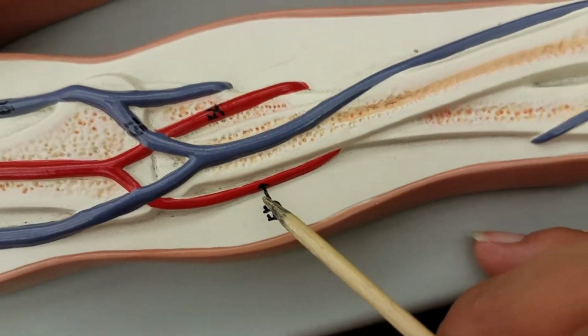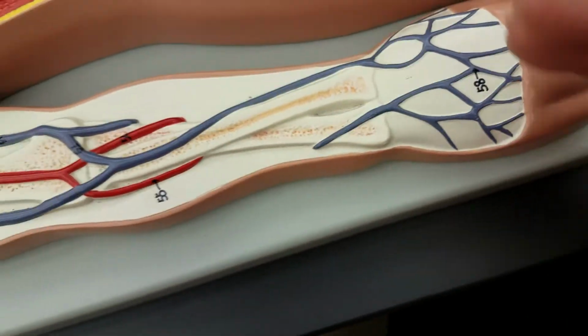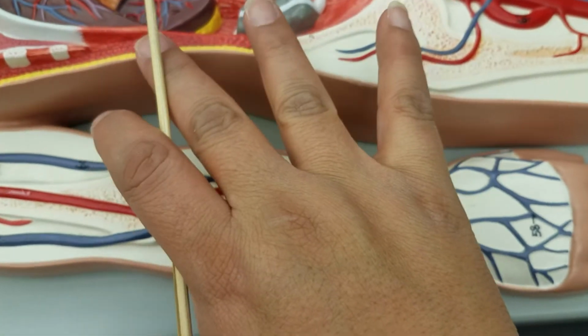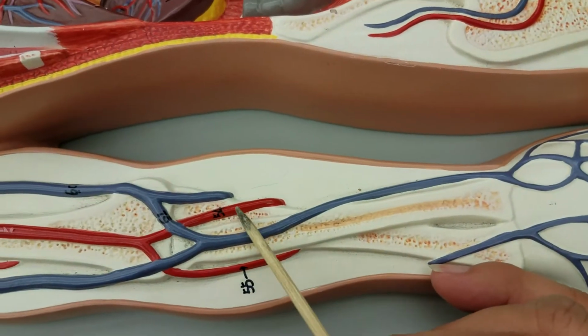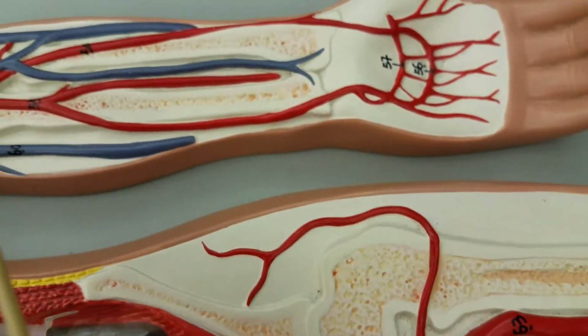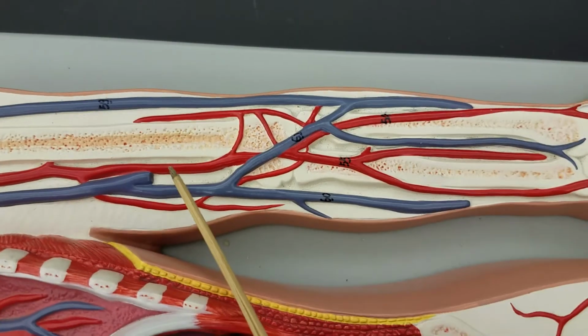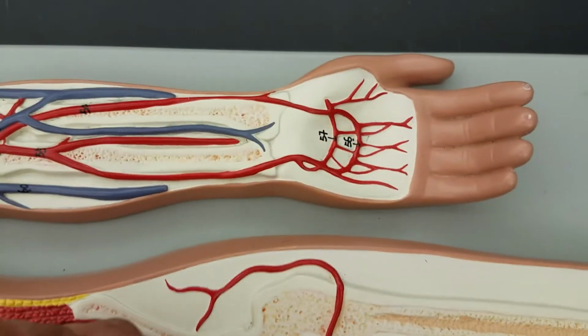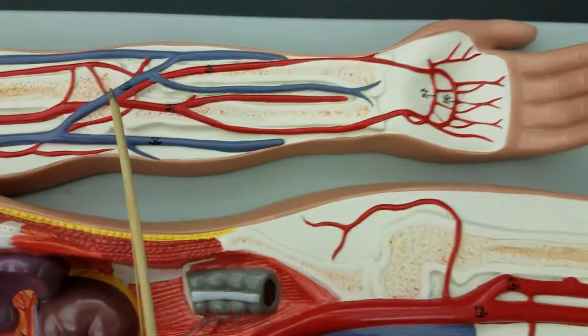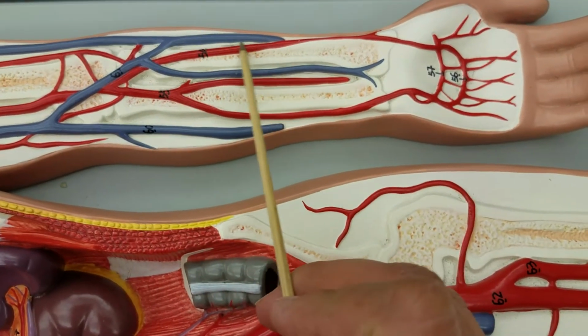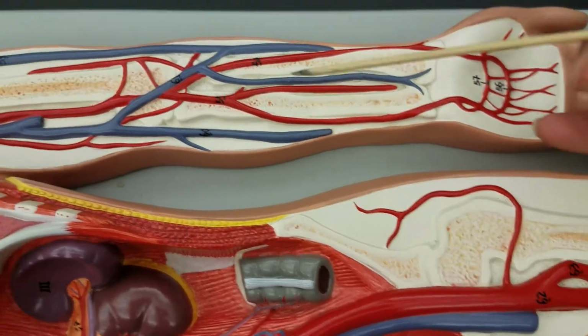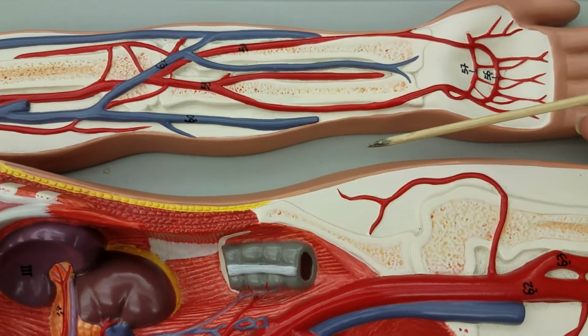Now, what we have to note on this particular hand is that it's not straight out like this, it's actually pronated. So normally, if we look at this side, from the opposite side, the brachial artery, if the hand is supinated, then your radial artery would be on the outside, your ulnar artery on the inside, okay?